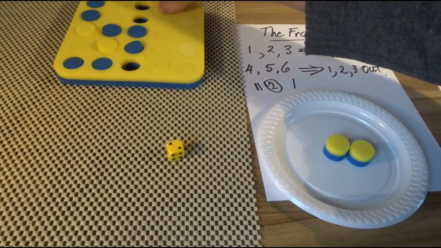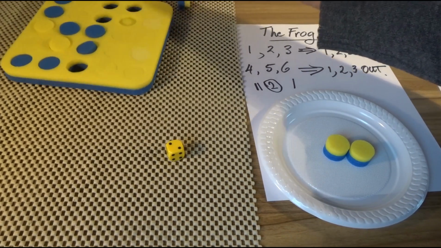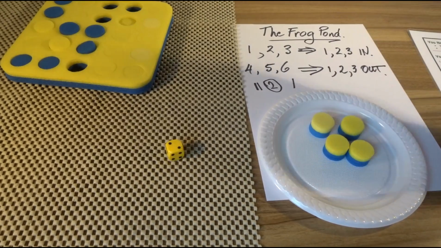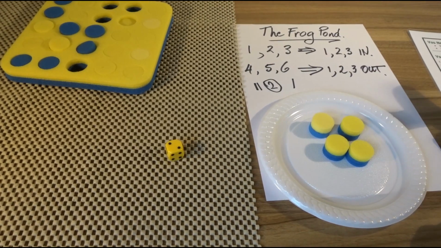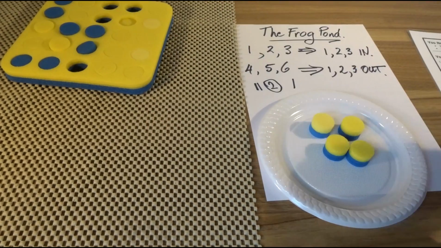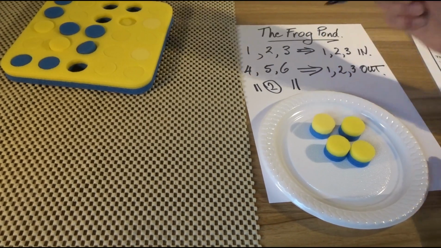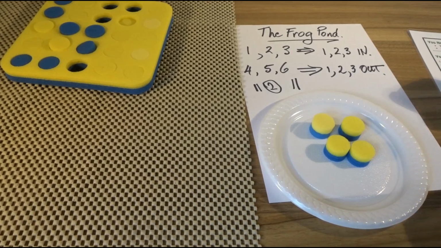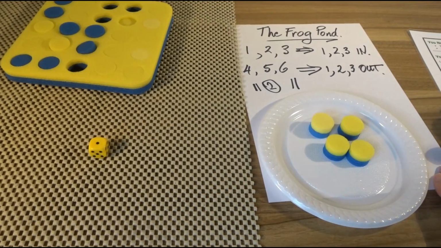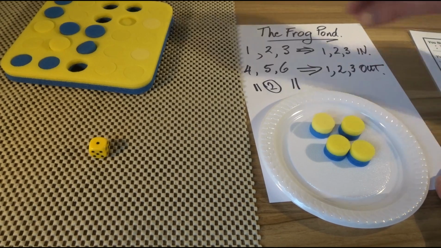Aha. Now we've got more to empty than we started with. Keep it going. Oh, that was our second shot. So this time it isn't going to take 2 rolls. 1. Ooh, 1 has to go in.